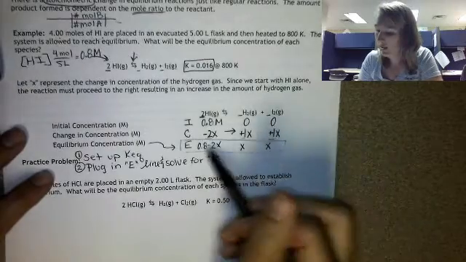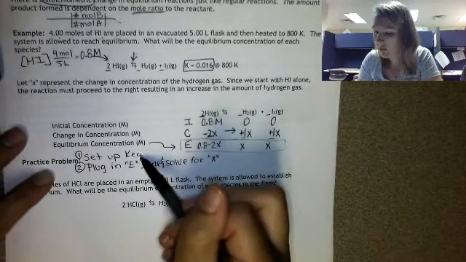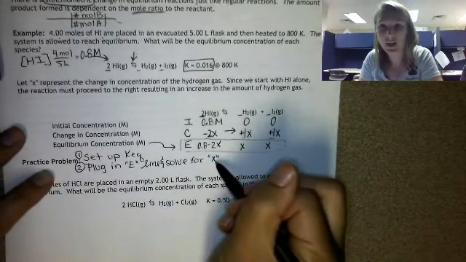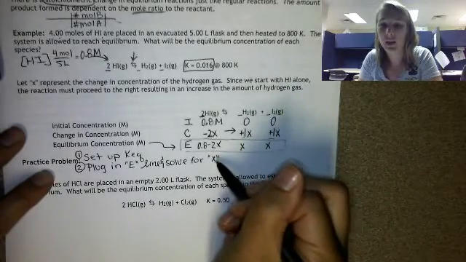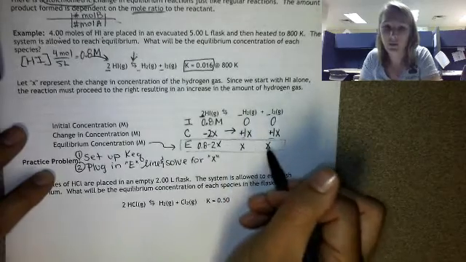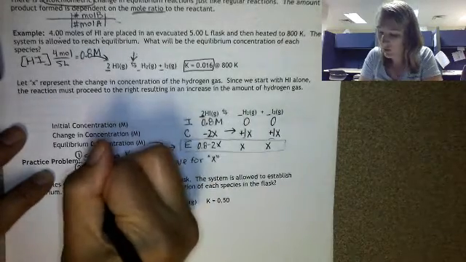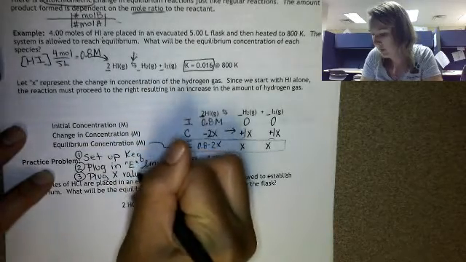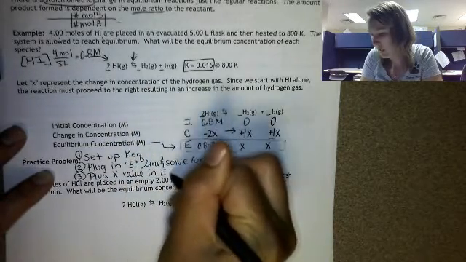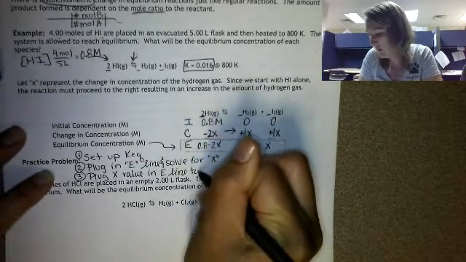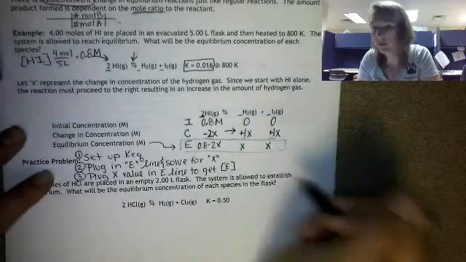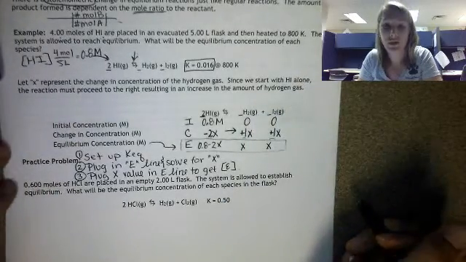Once I've plugged in this line into my KEQ expression, I can then solve for my X, and once I have my X value, then I can plug my X value into my E line to get my equilibrium concentrations. Okay, so let's go ahead and do that.